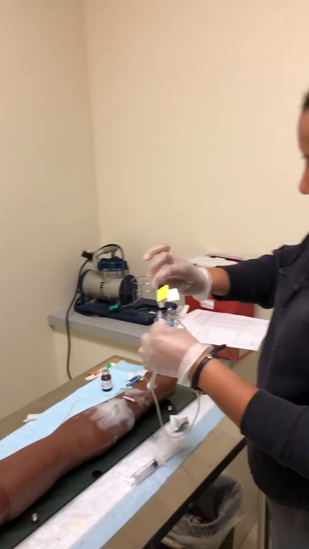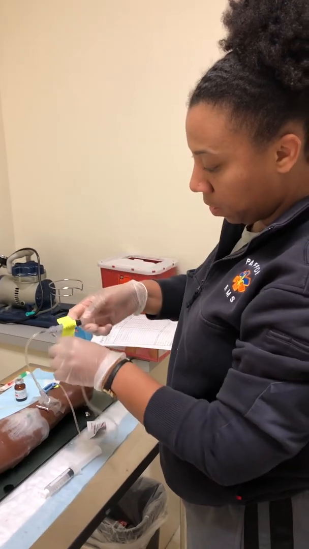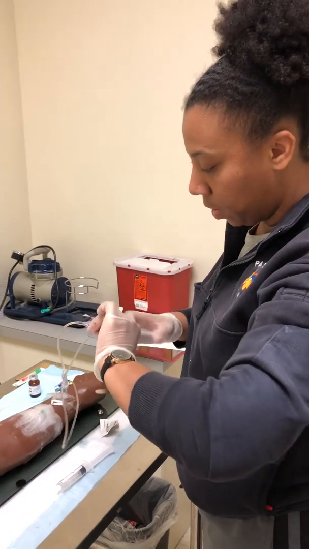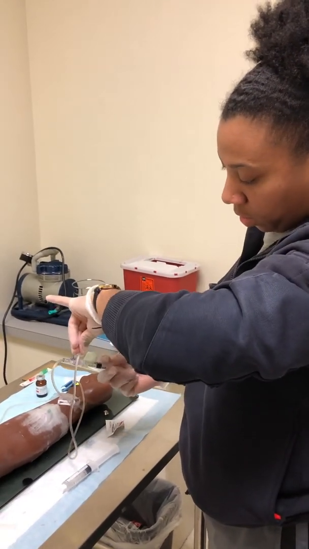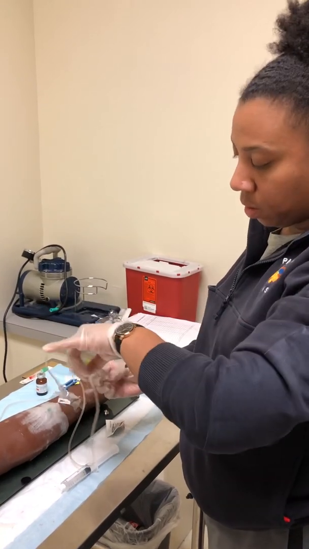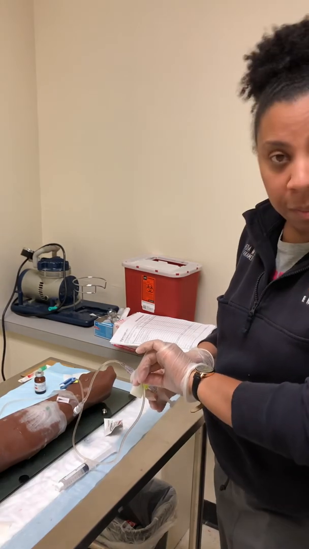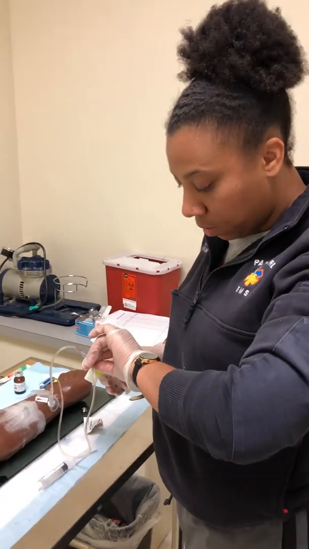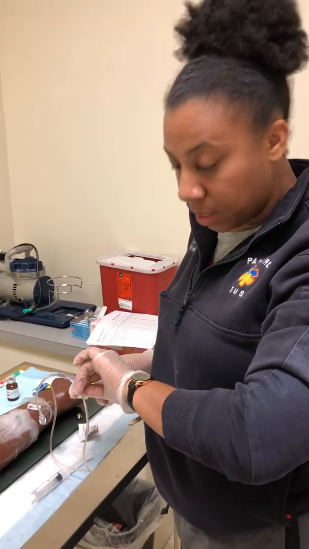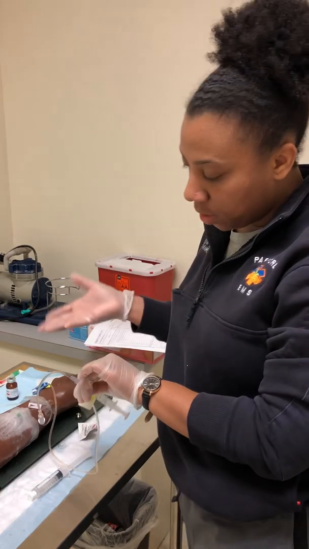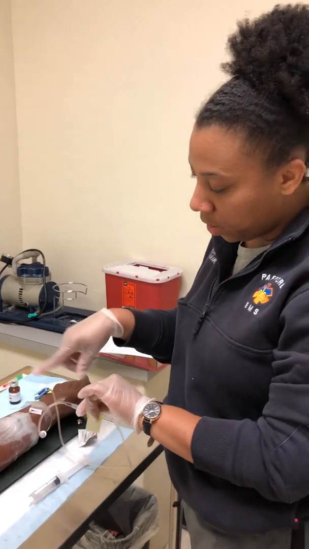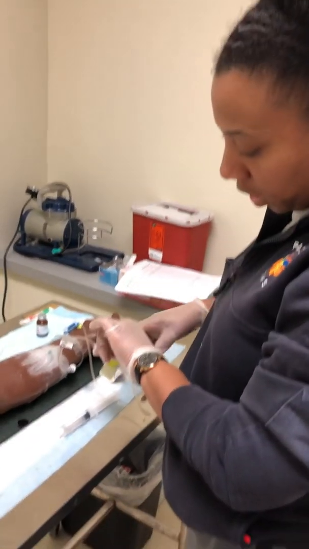Without touching. Insert. I'm going to clamp it and push 2 milliliters. All right, let go and wait a full minute until I give the second part of it, because I can infuse over 1 or 2 minutes. During this time, I would ask if there's any burning sensation, check for any swelling, edema, any leakage while that's going on.